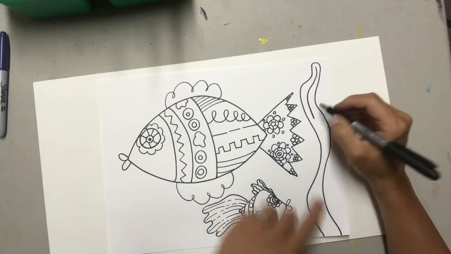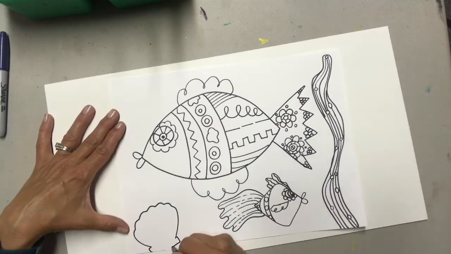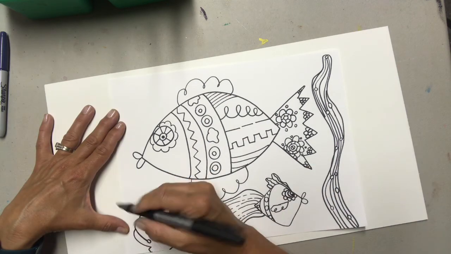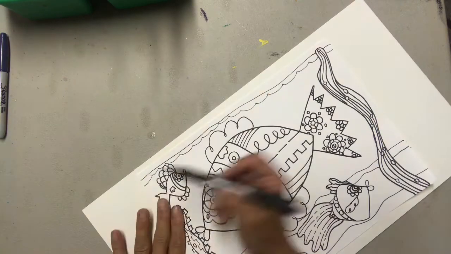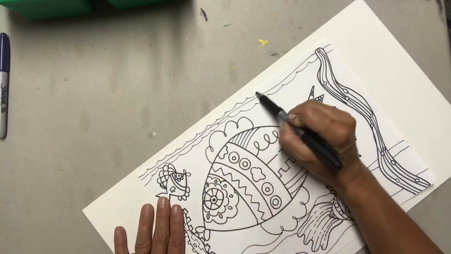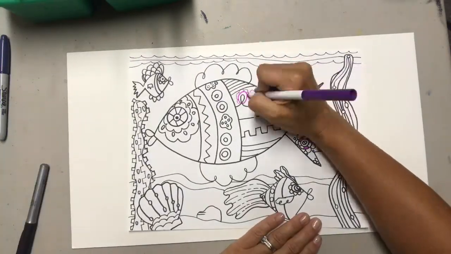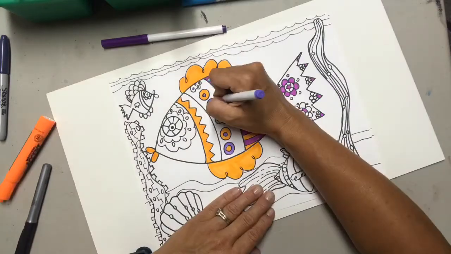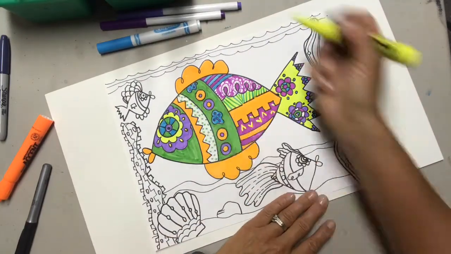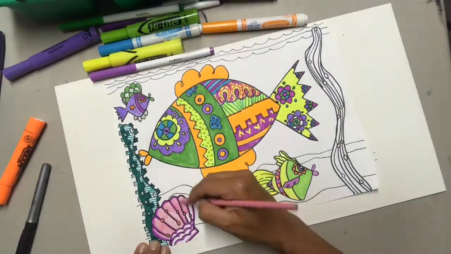So my fish is done, and I have a little fish buddy with him, and now I'm going to add some super fun details to give my fish a world to live in. Now, don't forget, even when you're making your world, we're using variety in line, and it's going to be so fun. It's like creating your own coloring book. And the best part is adding lots and lots of fun and funky colors. I hope you are having a good time with this project. Woohoo!